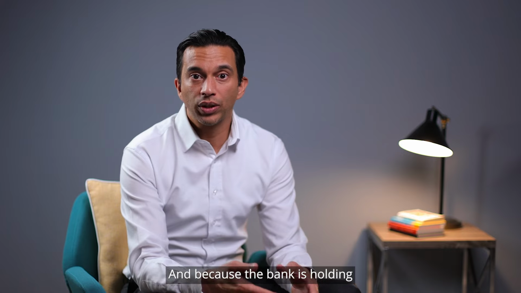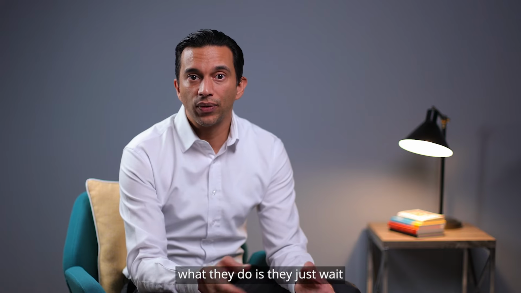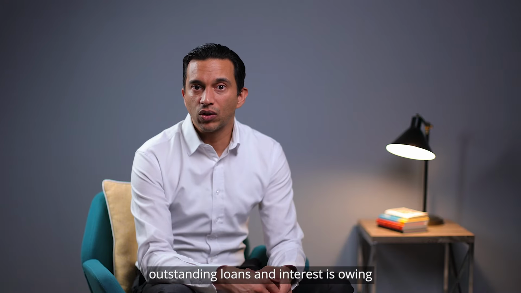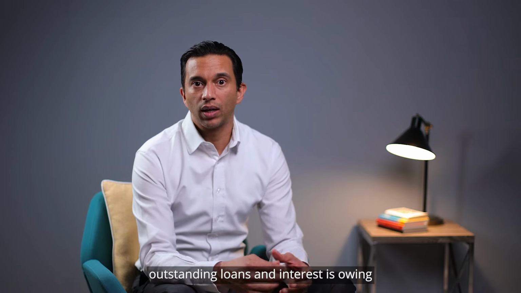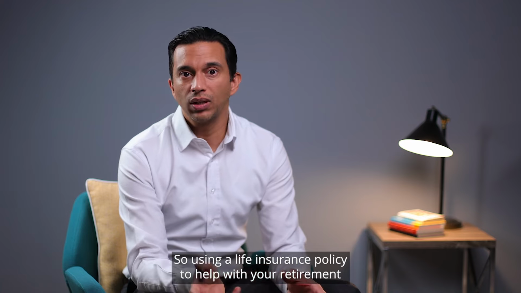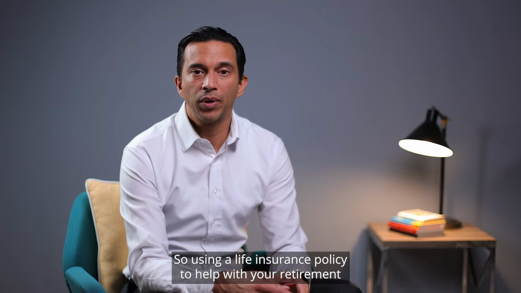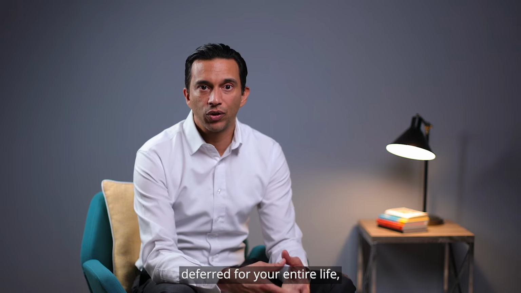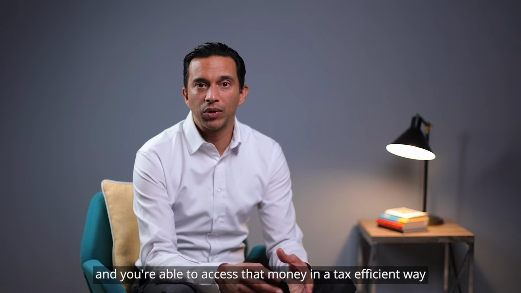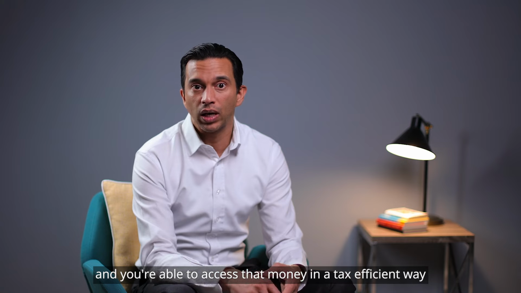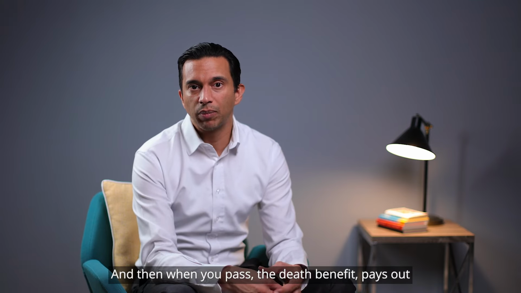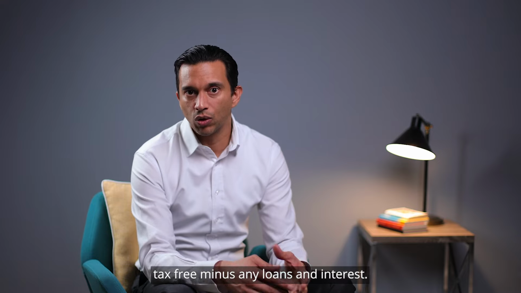Because the bank is holding your life insurance policy as collateral, they just wait until one day you're going to die, and then they collect whatever outstanding loans and interest is owing off that death benefit. So using a life insurance policy to help with your retirement income is a great idea for the right person because you're able to grow your money tax deferred for your entire life, and you're able to access that money in a tax efficient way through loans in retirement. And then when you pass, the death benefit pays out tax-free minus any loans and interest.